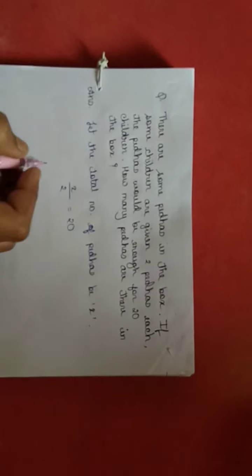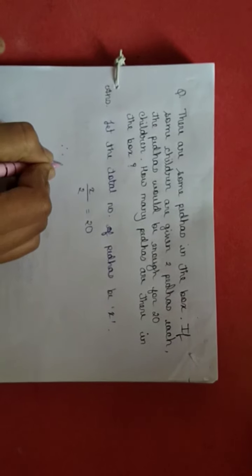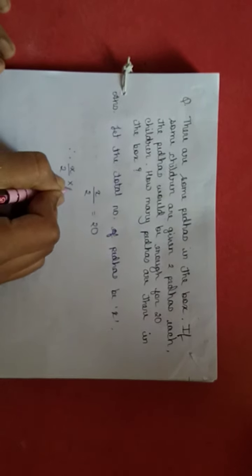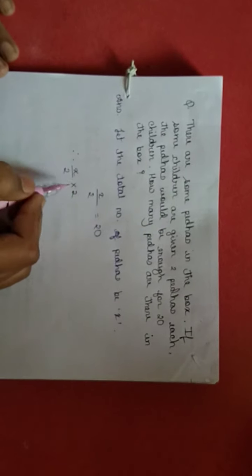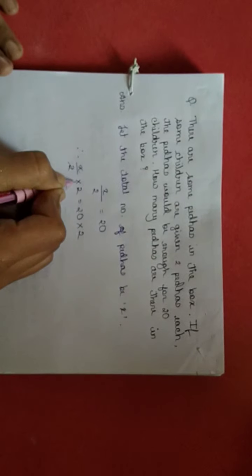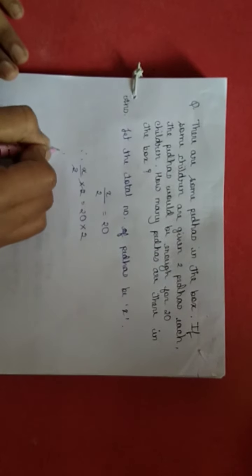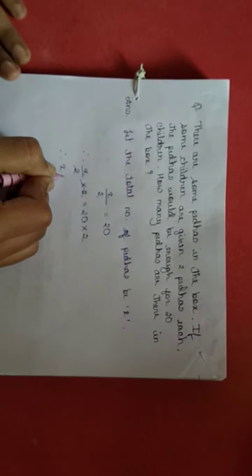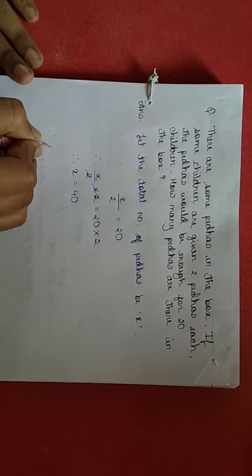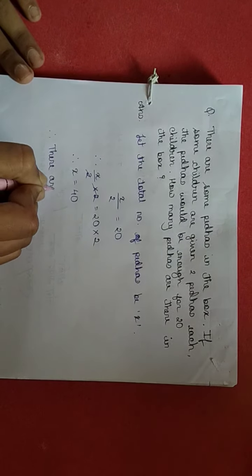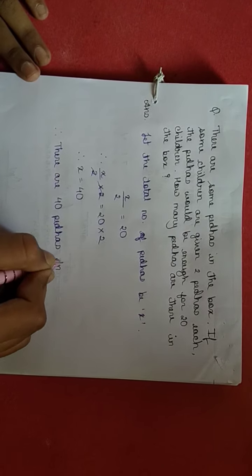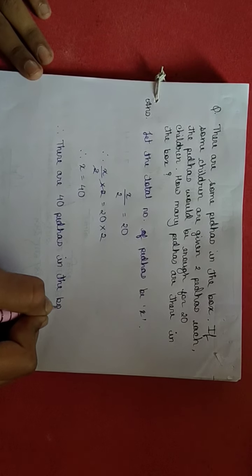We will solve it. Therefore x upon 2, into 2, the opposite sign of division, multiply by 2, is equal to 20 into 2. So these two will be cut. Therefore x is equal to 20 into 2, which is 40. So the main statement: there are 40 pedas in the box.